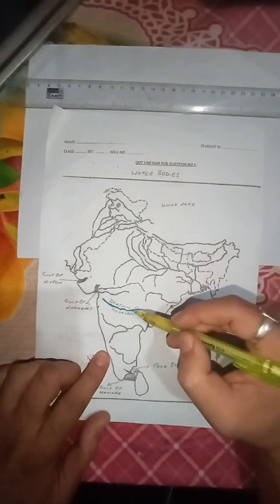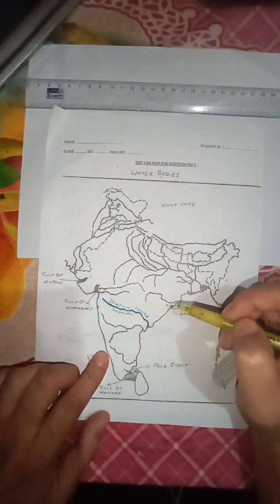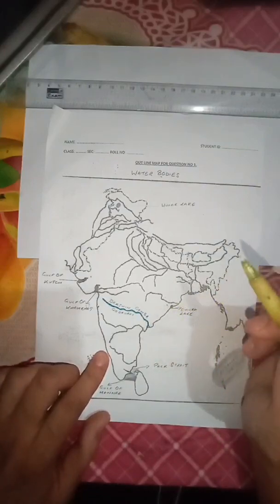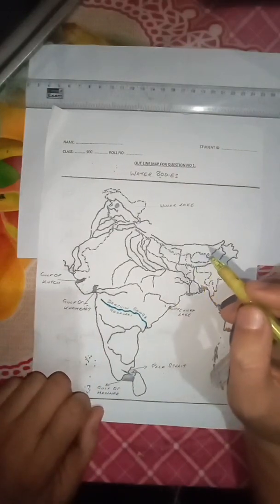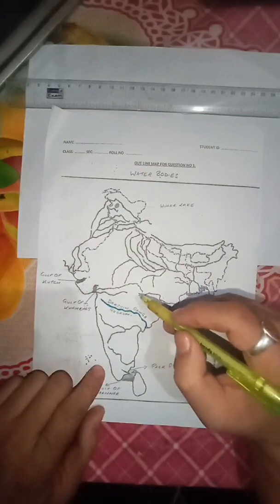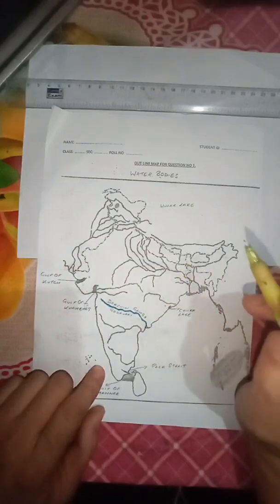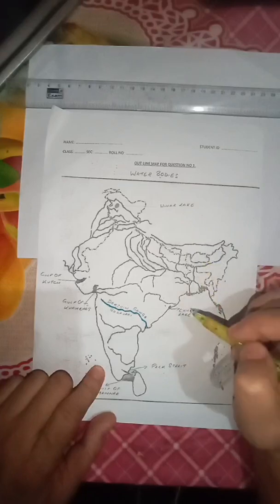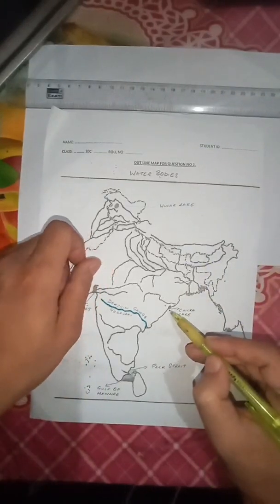Now, if you look at this river, rivers are to be marked in blue color with a blue pencil. And it has to be labeled on the curve of the river, not under the curve of the river. Remember that. And a little bit above it.